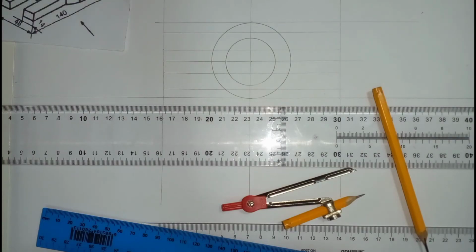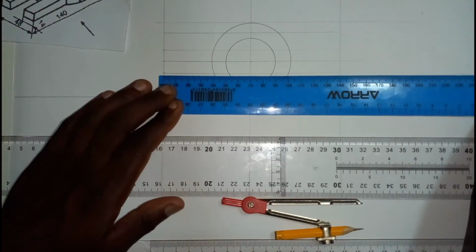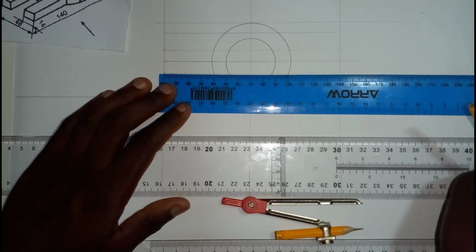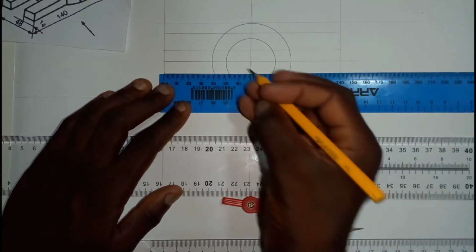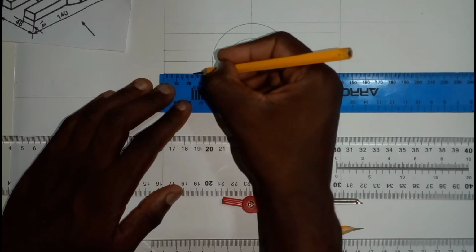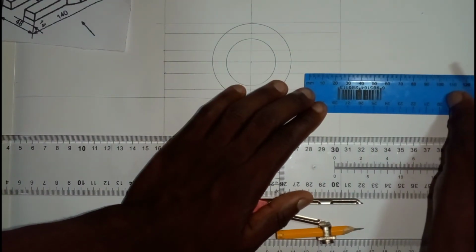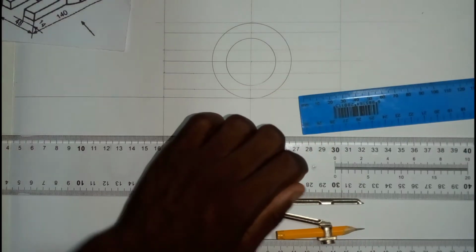Okay, what else am I going to do? I'm going to measure 24 from each end. Okay, so 24 here and 24 here.